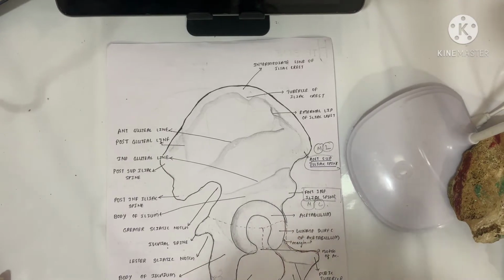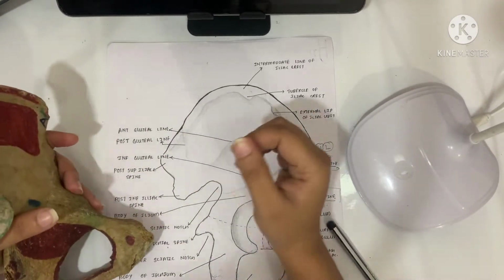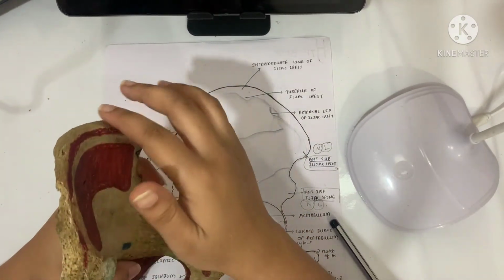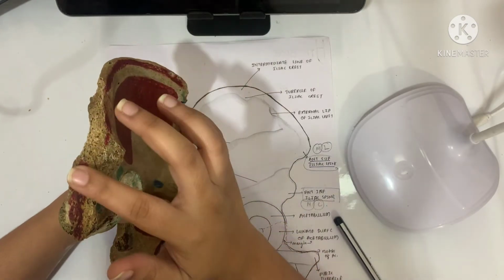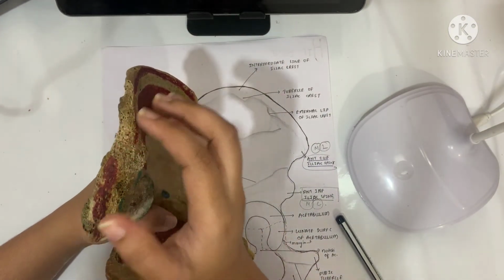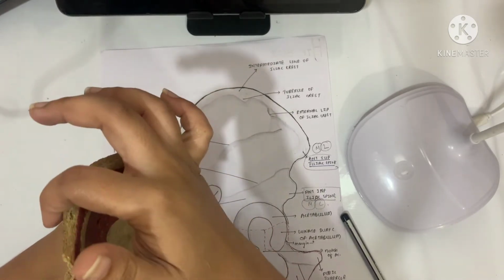Coming to the next point, that is the muscle attachment: muscles and ligaments attached to the hip bone in the iliac crest. So this is the iliac crest. It is its ventral segment. This one is its dorsal segment. The ventral segment has an outer lip, intermediate area, and inner lip.